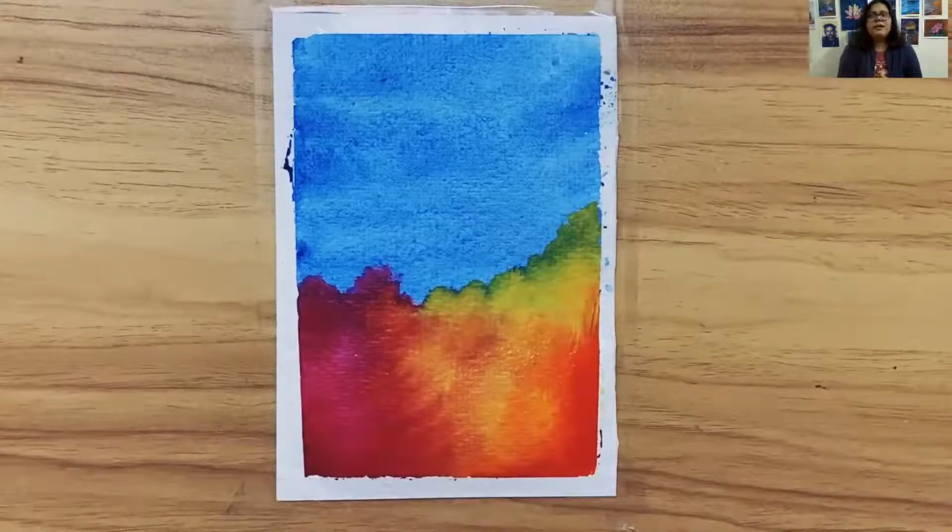Okay, for the next part now, we are going to make some monuments. The silhouettes of some monuments. So for that, if your paper has dried out nicely, you can directly use the color. If not, then use a pencil first and draw out the shapes. Later on, when your paper is dry to some extent, then you can use the black color.